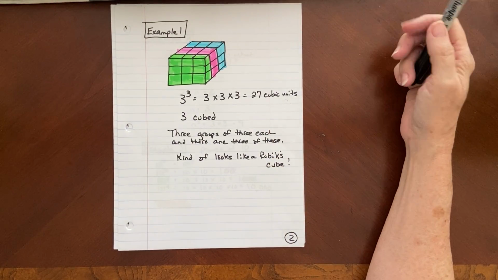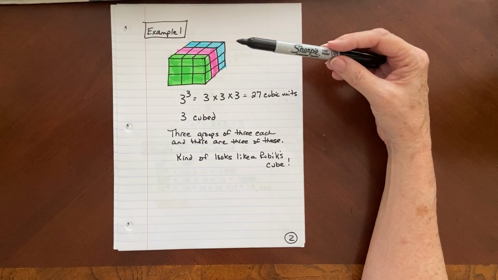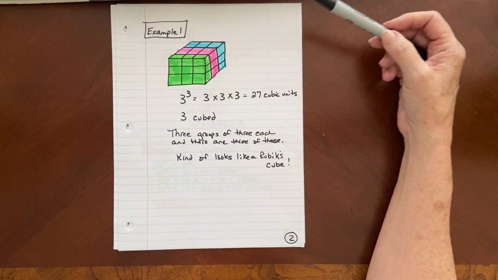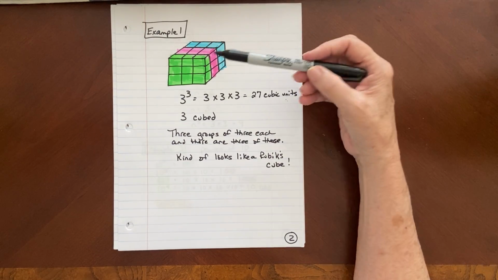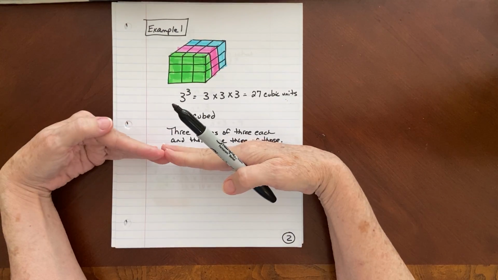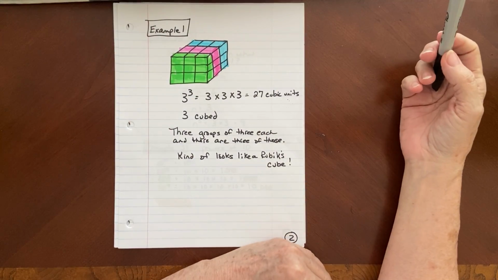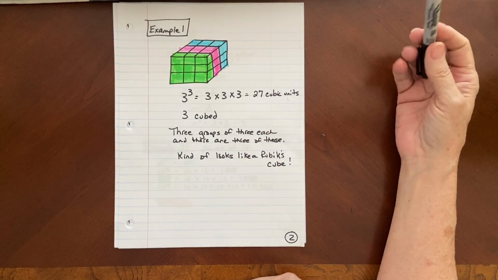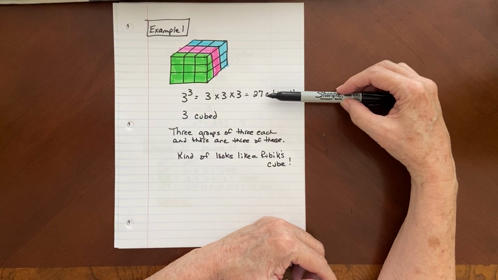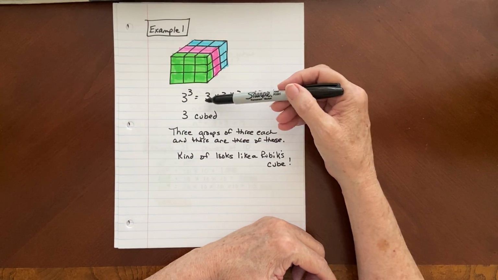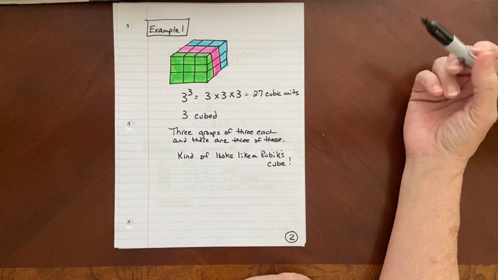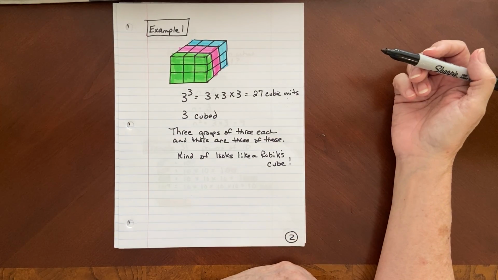Okay, example 1, they want you to know more about cubic stuff, so 3 to the third power. So I drew a little bit of a lopsided cube. And if you look at that, I have 9 little squares in this first row, and then I move back in the pink row, and I have 9 squares, and I move back again to the blue row, and I have 9 squares. So I have 9 plus 9 plus 9, or 27. So 3 times 3, that gives me the 9, times my 3 rows, and that gives me the 27. So I have 27 cubic units.